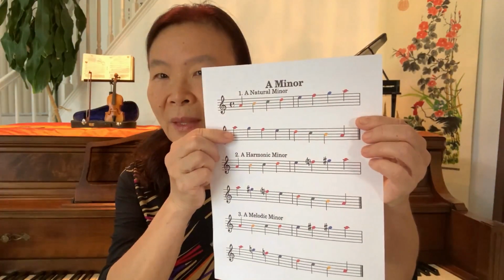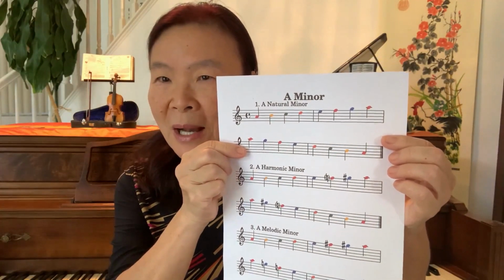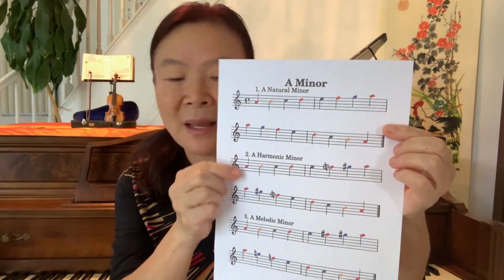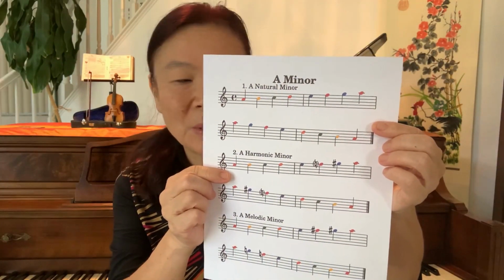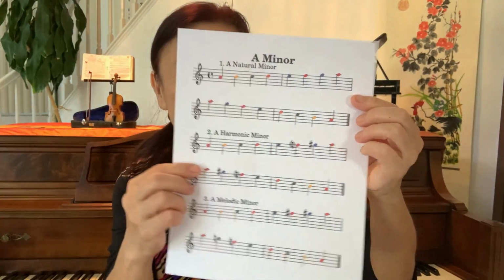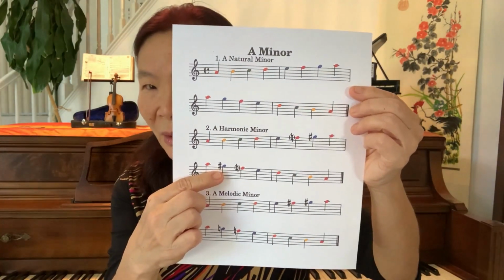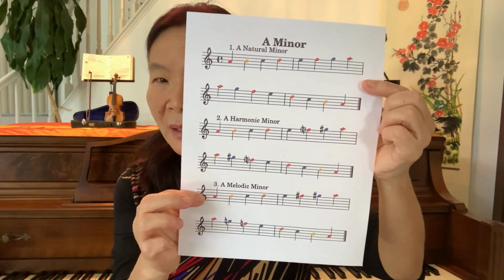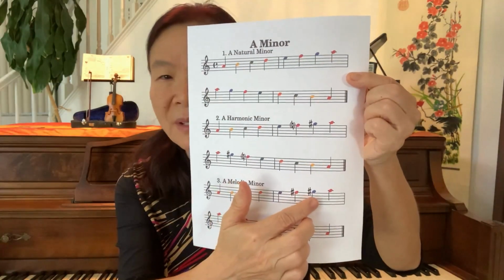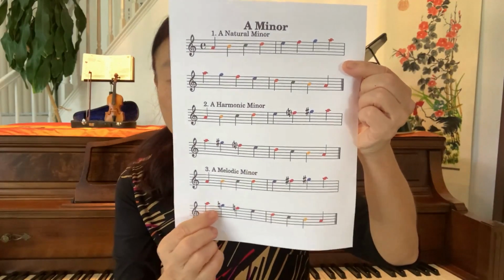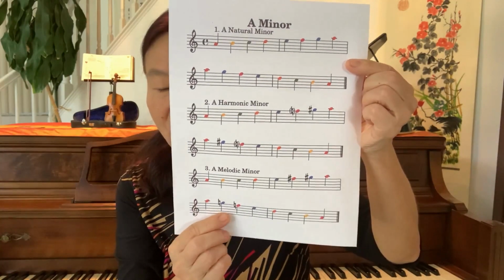The 3 different patterns are, first, natural minor. Any natural minor will fit in the key signature. A minor scale has no sharps or flats and will fit in whole, half, whole, whole, half, whole, whole. A harmonic minor raises the 7th note going up and keeps the 7th note raised going down. A melodic minor raises the 6th and 7th notes going up, and lowers them, returning them to the key signature, going down.